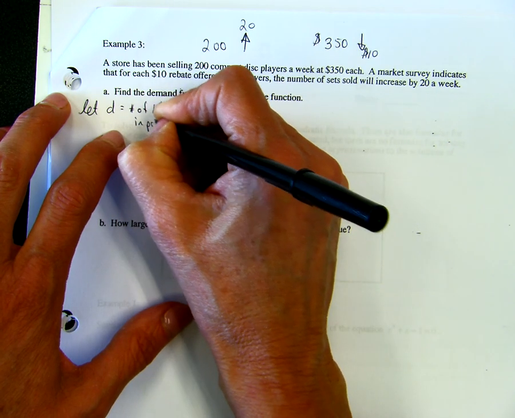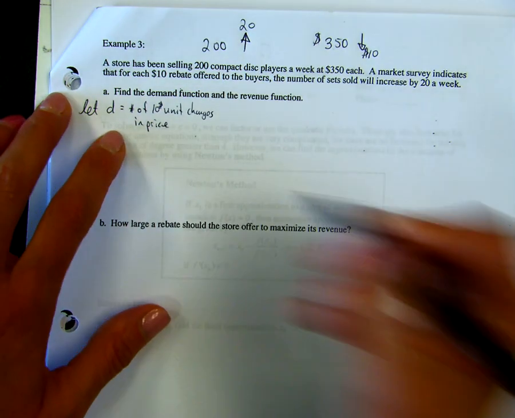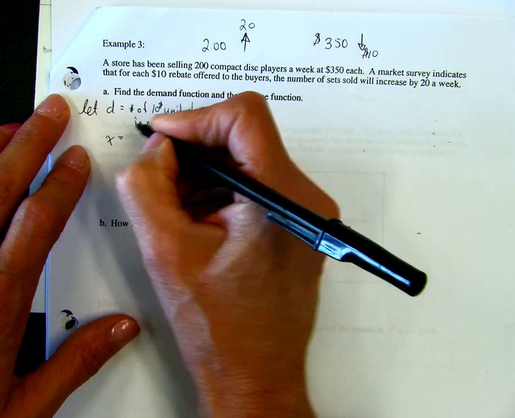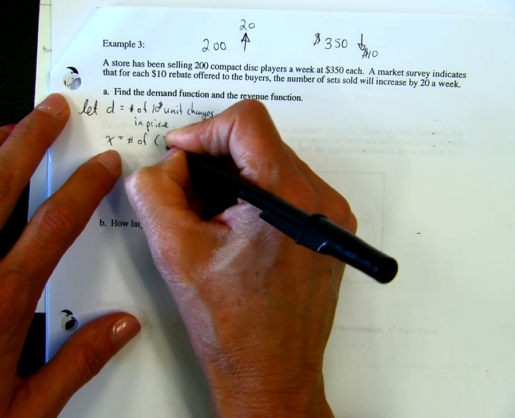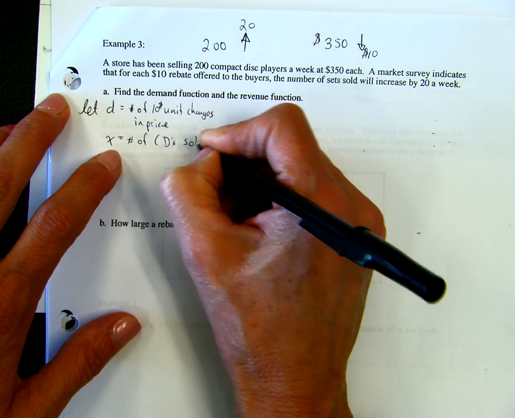in price. X is going to equal the number of CDs sold.